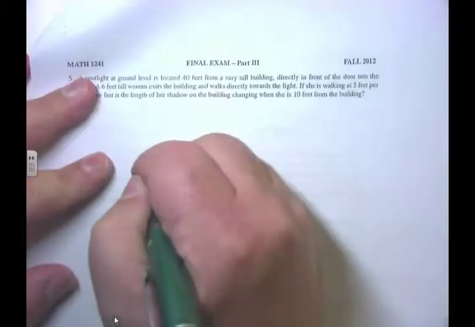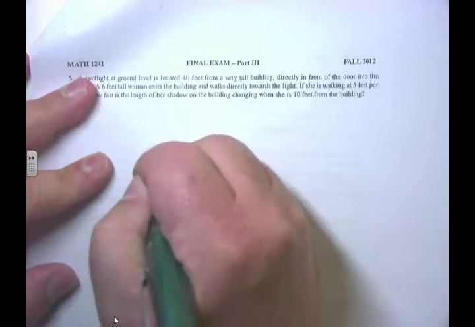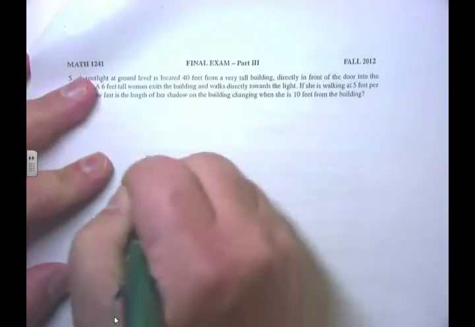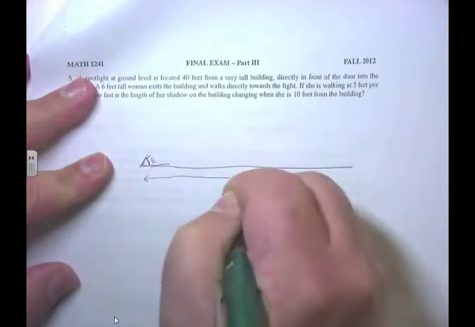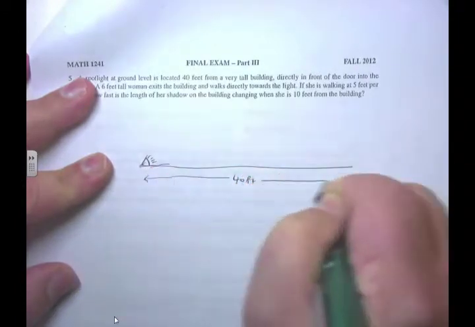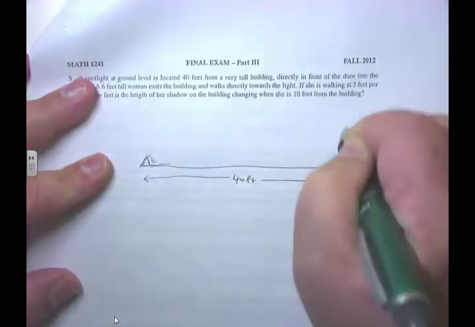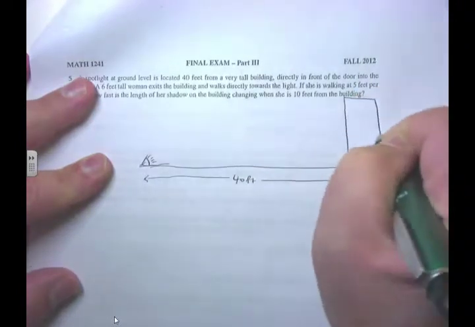All right, so what do we got? We've got a spotlight, all right, on the ground. So this is my little spotlight thing. It's on the ground, that is 40 feet away from a very tall building.